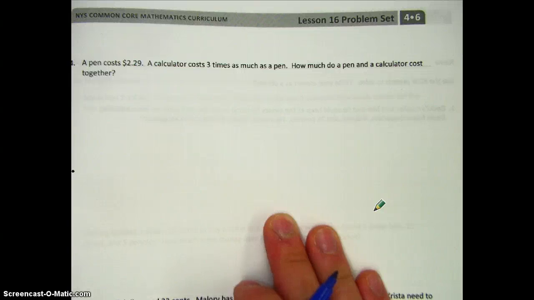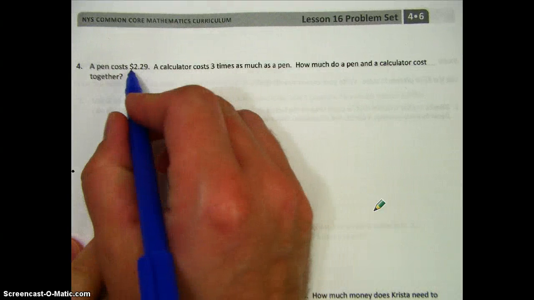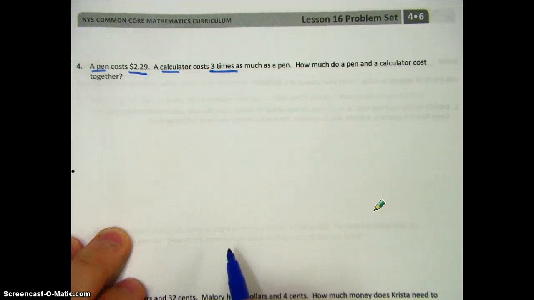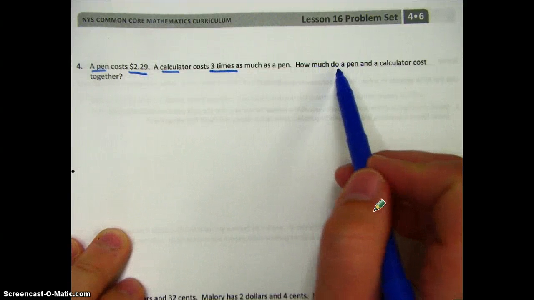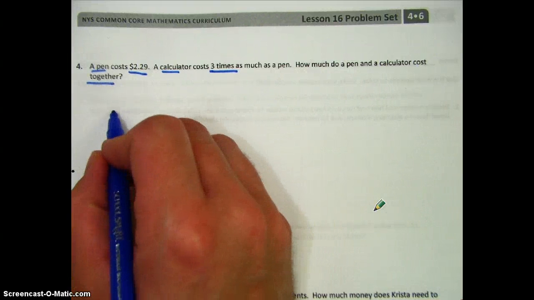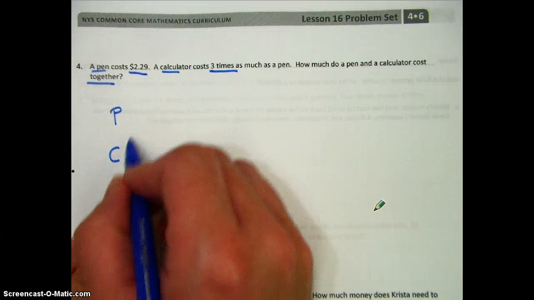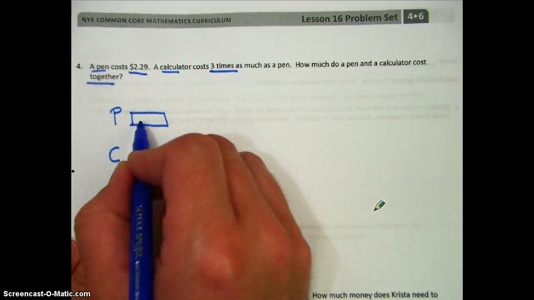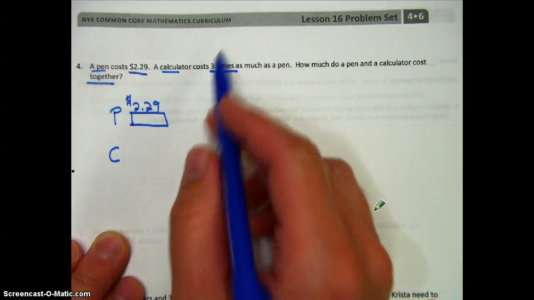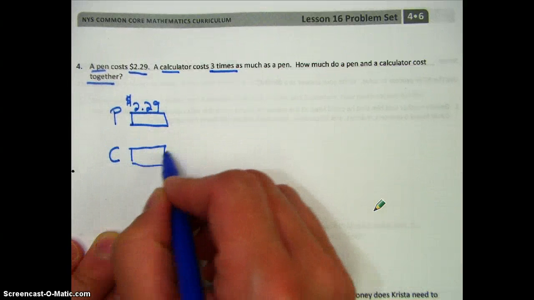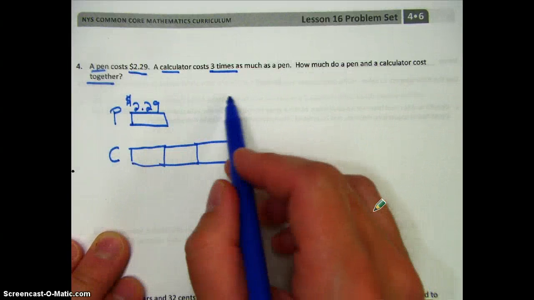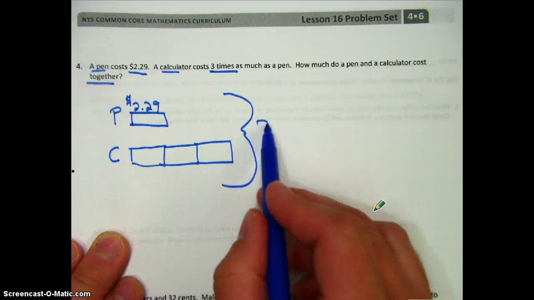We have a pen that costs $2.29. Calculator costs 3 times as much. How much do the pen and calculator cost together? Okay, so we got a couple parts here. So we have the pen and the calculator. So now we know the pen is $2.29. Calculator costs 3 times as much. So we have 3 times as much as that. We want to know the cost together.